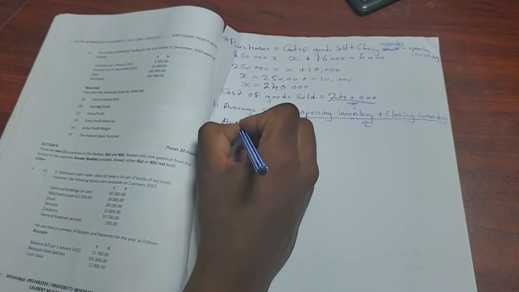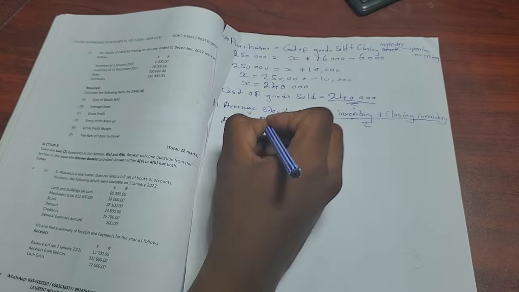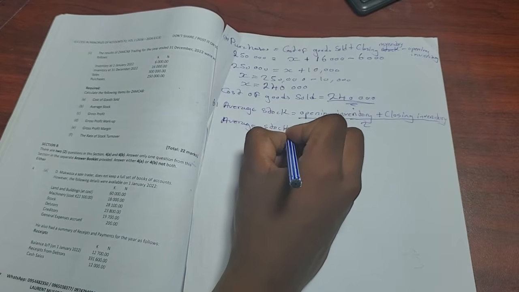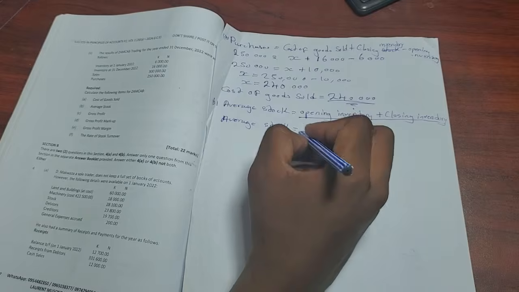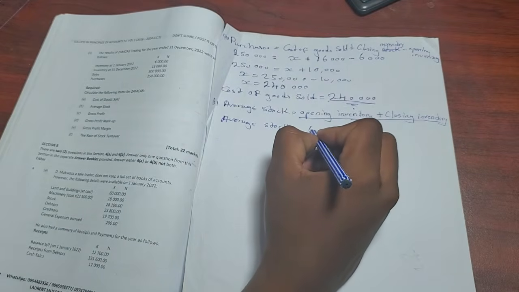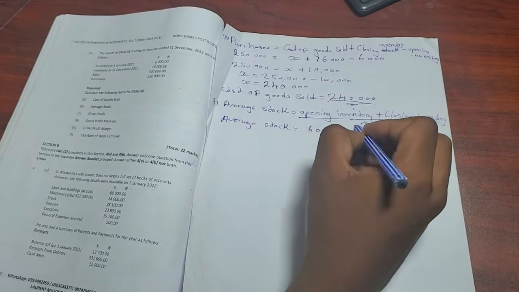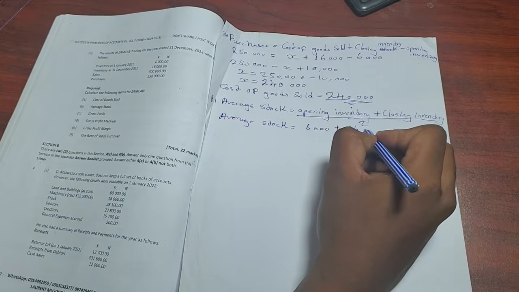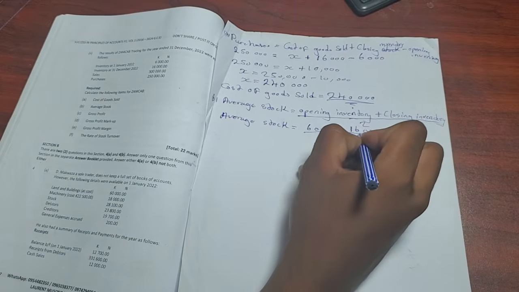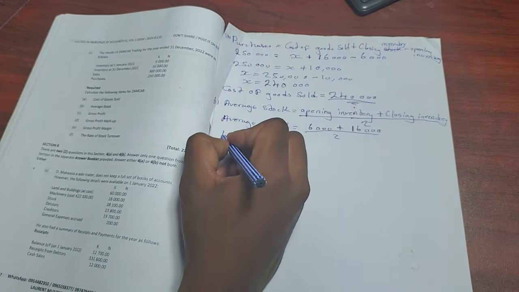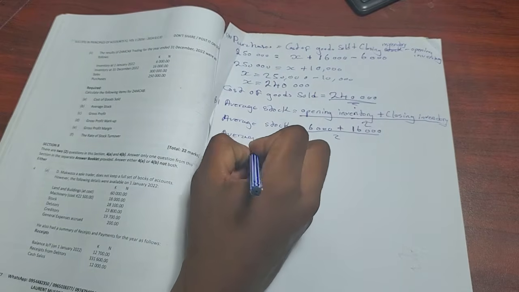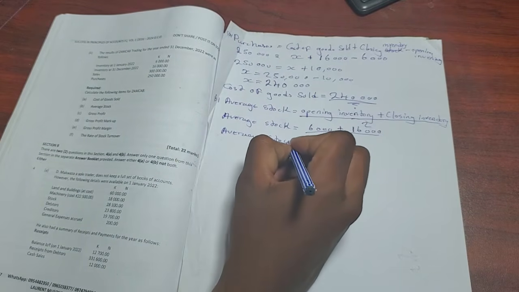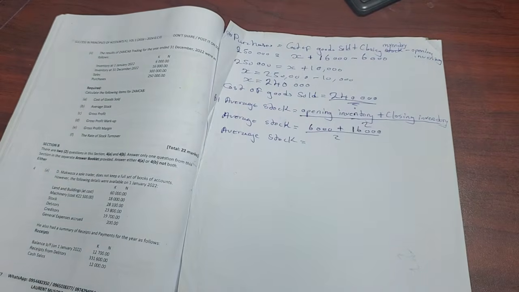So average stock is going to be equal to our opening inventory, which is 6,000, plus the closing inventory, which is 16,000, over 2. This will give us our average stock to be 11,000.